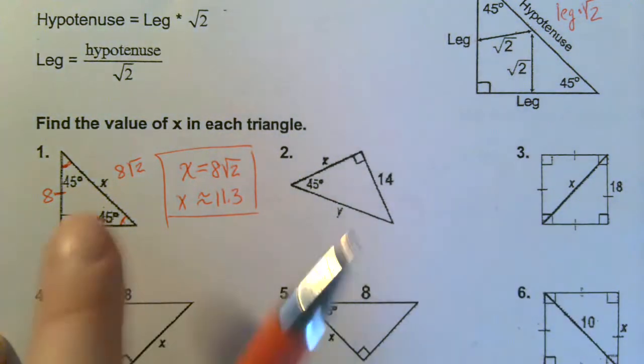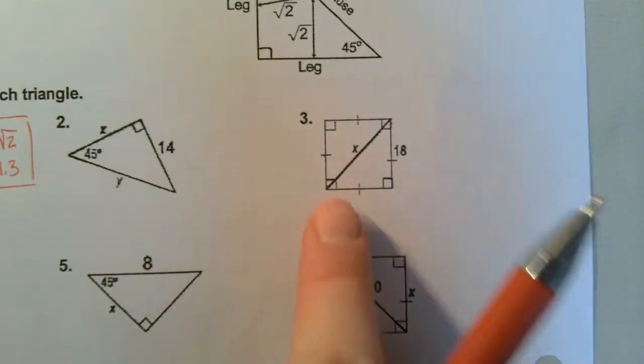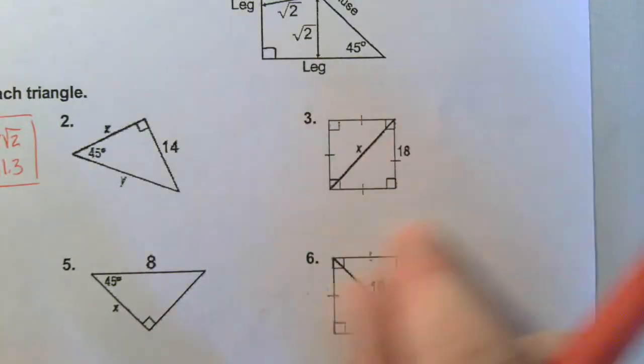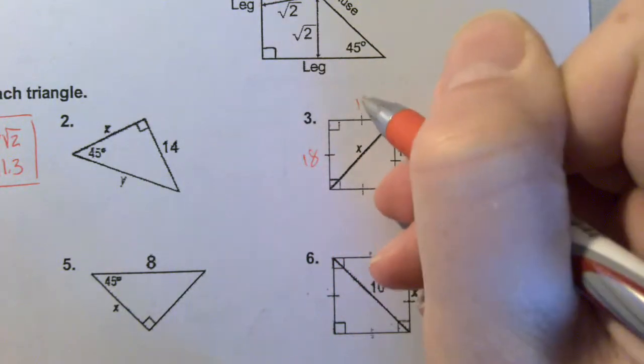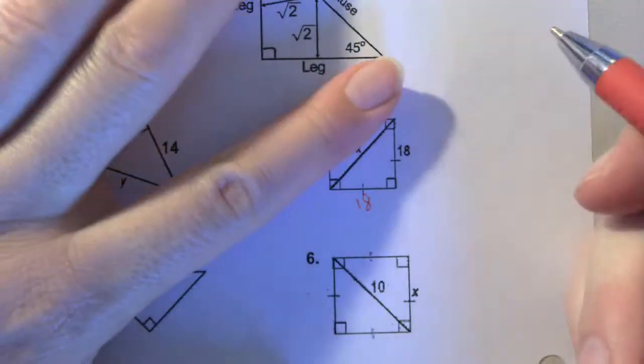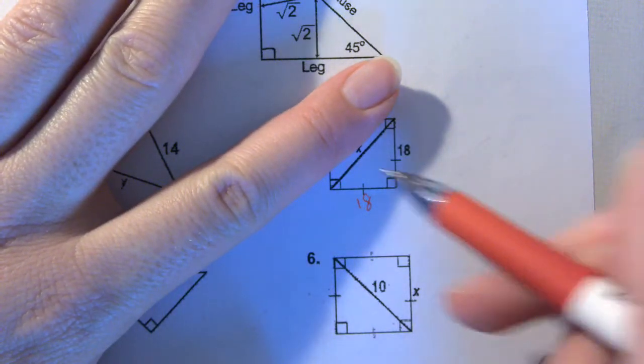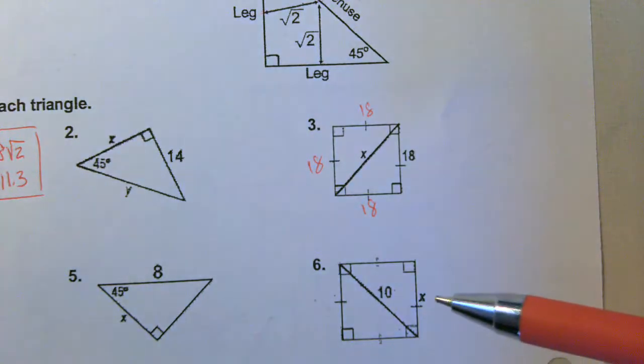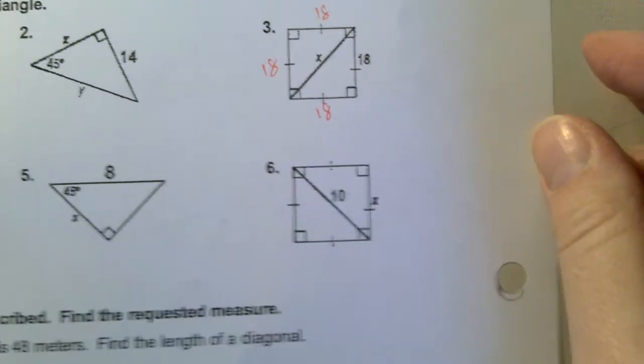Okay, so we've got a bunch of legs here. Number 3, do you see that this is a square? So all the sides are 18, but that's not the big deal. If you can just picture that right triangle, you're trying to find the hypotenuse.